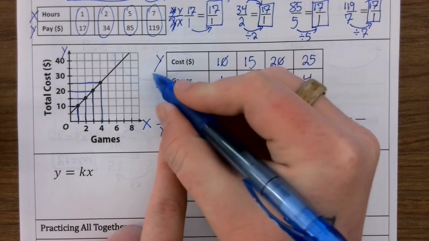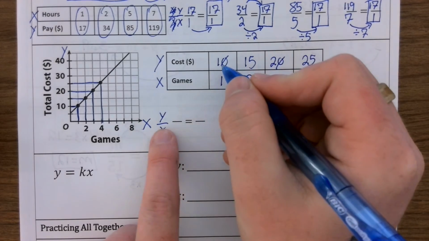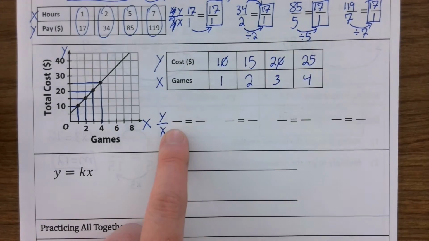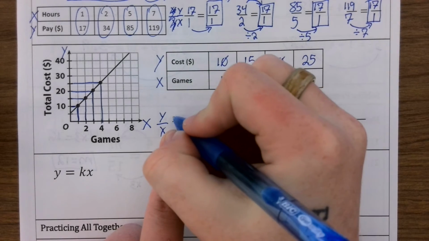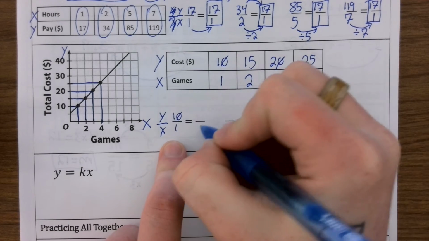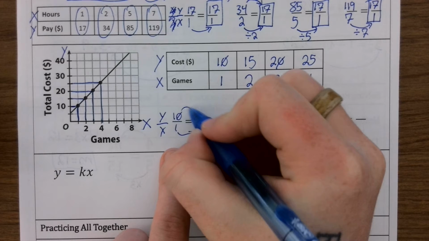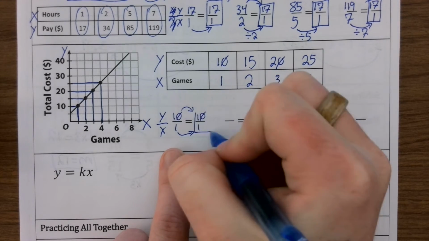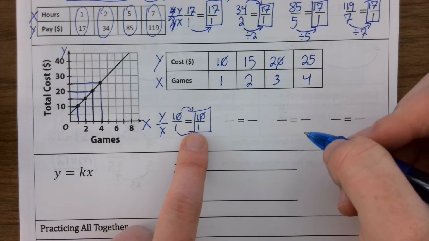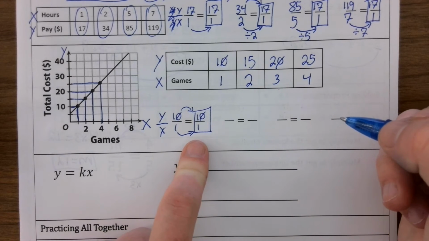We have 10 is y, and I'm double checking here before I fill it in. Just because it's on top doesn't mean it should be in our fraction here, or our proportion. So we do 10 divided by 1, and I want to turn it into 1. I don't have to do anything to 1 to turn it into 1, which means 10 just stays 10. So there's our unit rate. $10 for 1 game.